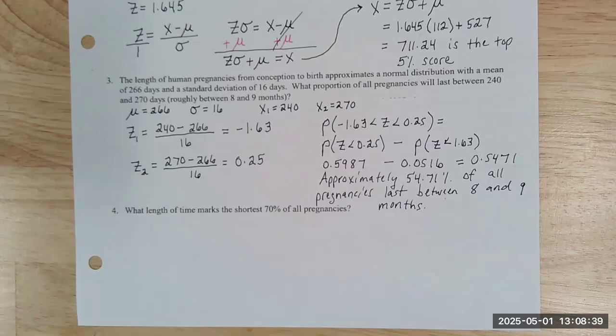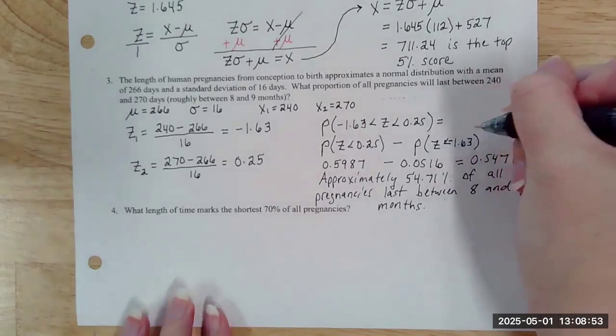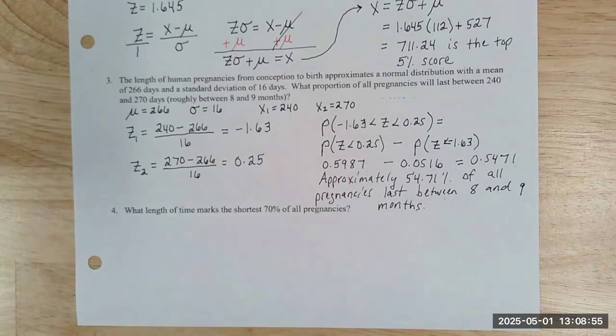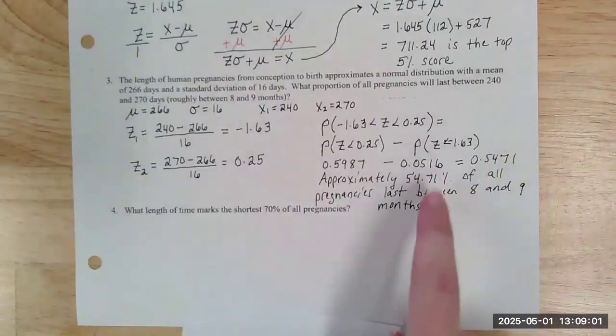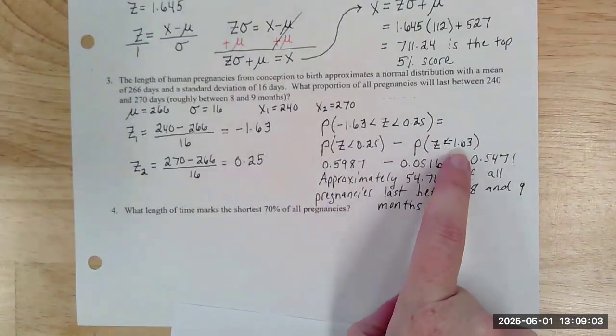Question. Where did you put 0.516? How did you find that? 0.0516. Oh, sorry, I didn't put a negative on there. That was probably why you were confused. Pop a negative on there. That might help. So we're looking for negative 1.63.